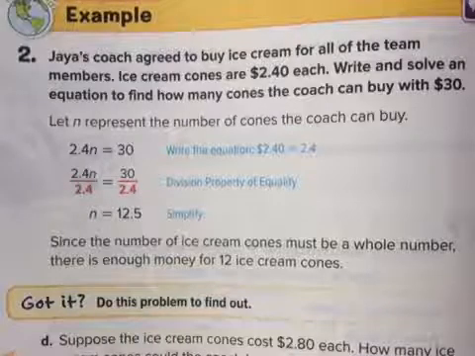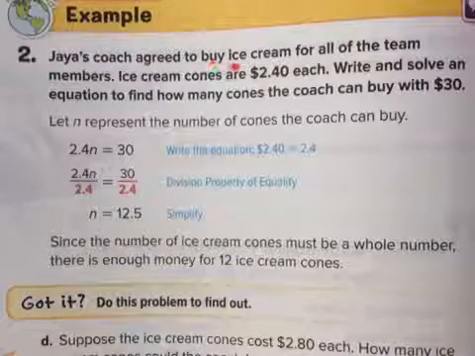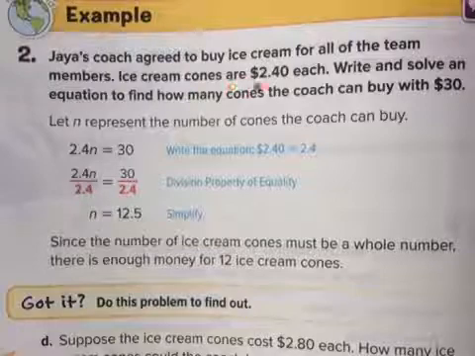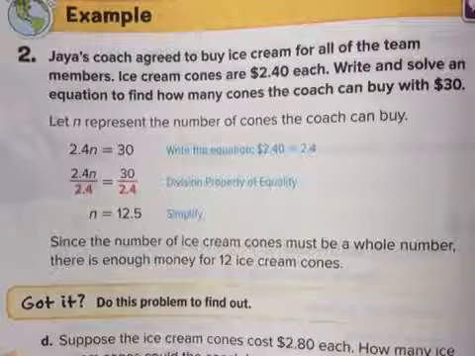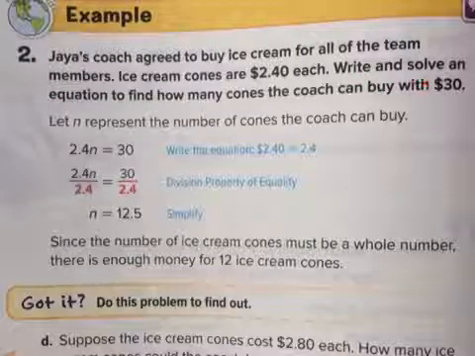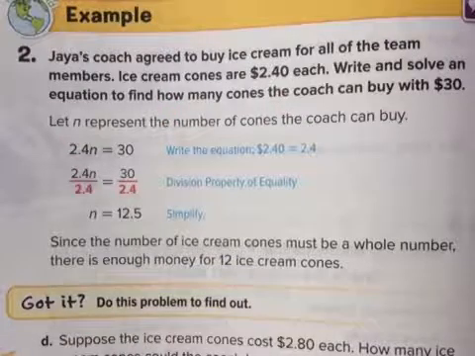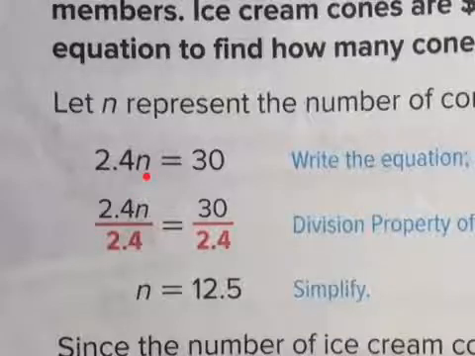Okay, now let's implement this skill into a word problem, a real world problem. Jaya's coach agreed to buy ice cream for all of the team members. Ice cream cones cost $2.40 each. Now we don't know how many we're going to buy because we don't know how many members there are on the team. So we're going to write and solve an equation to find how many cones the coach can buy with $30. We know that each cone is $2.40. Do we know how many we're going to buy? No. We're trying to figure out how many we can buy, right? So $2.40 times a number that we don't know equals 30.